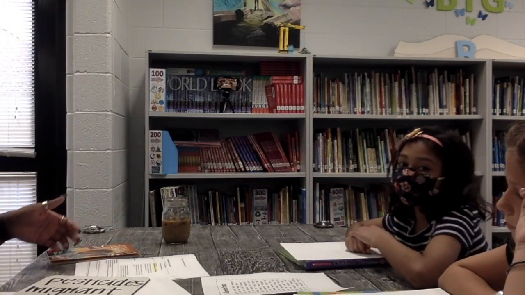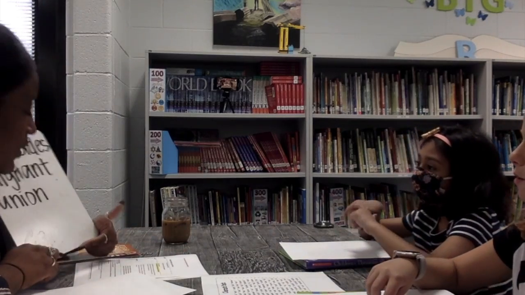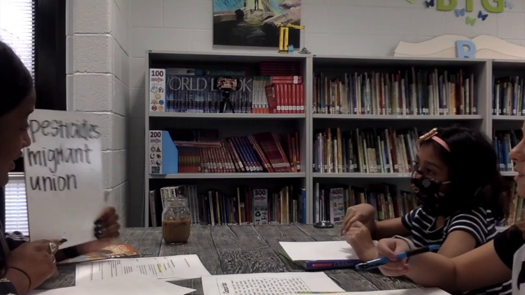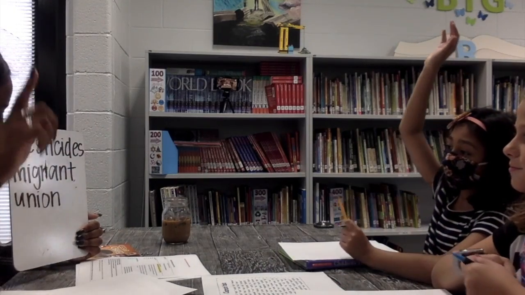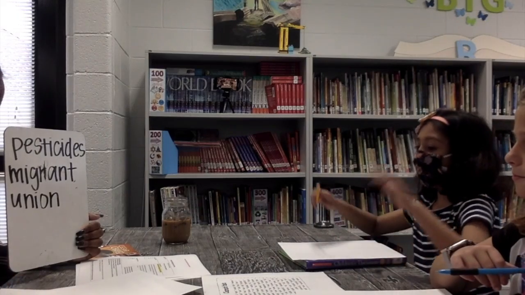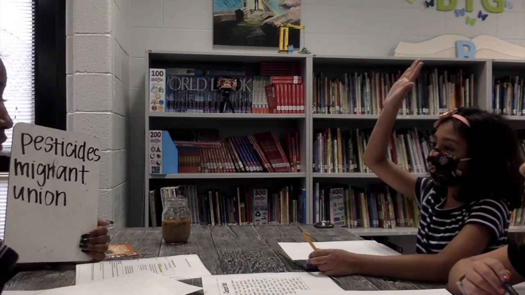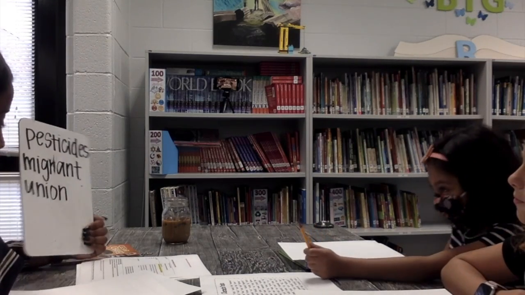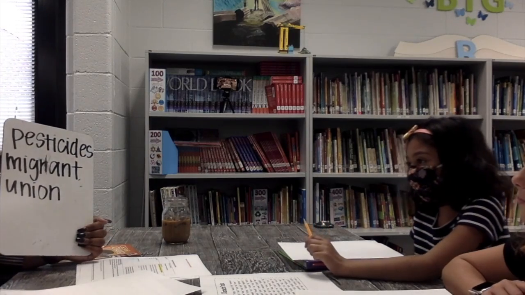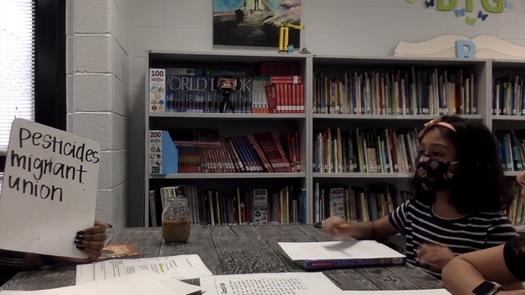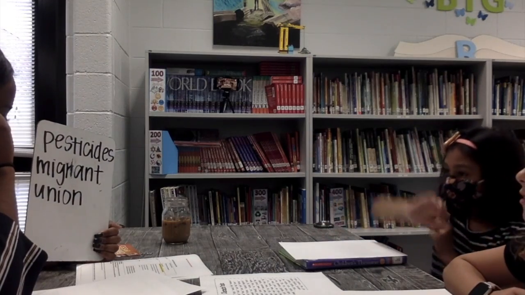But before we start reading, let's go over some words that we might not know when we're reading the book. The first word is pesticides. So tap it out on the table. Pesticides. Pesticides. Pesticides. I know what the next one is. What's the next one? Migrant. Migrant. Just tap it out on anything. Migrant. Migrant. What's a migrant? Does anyone know?